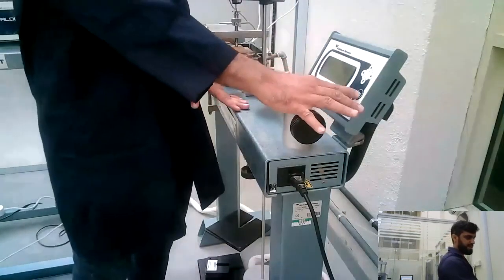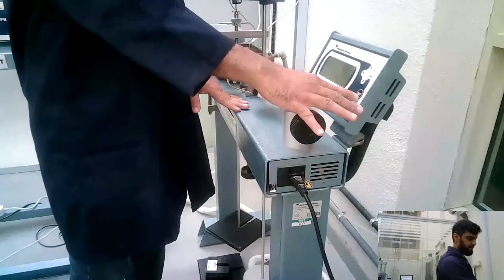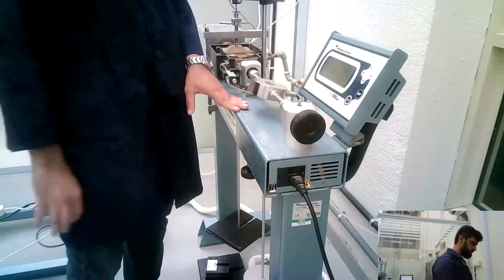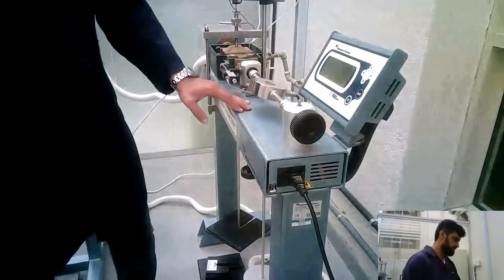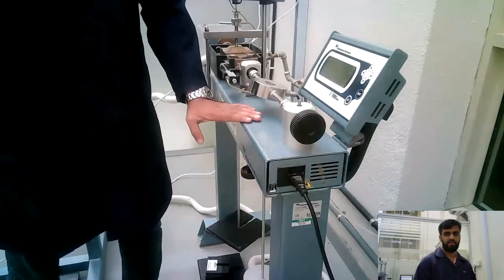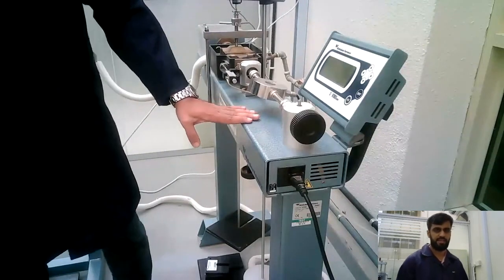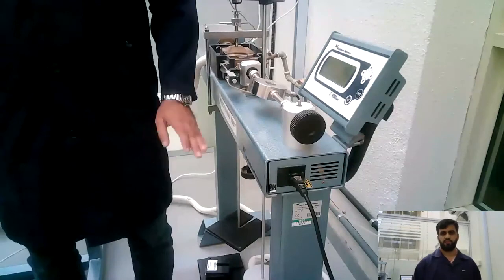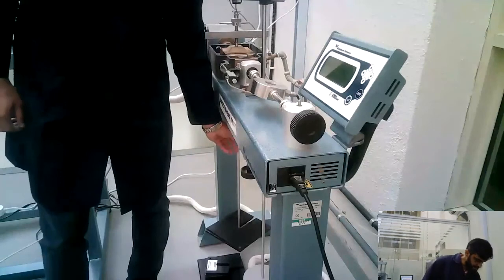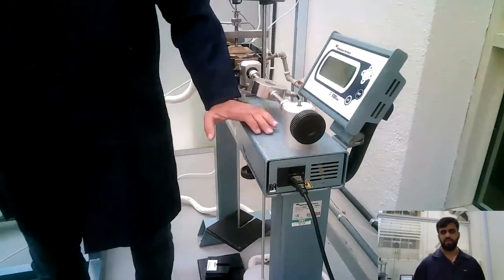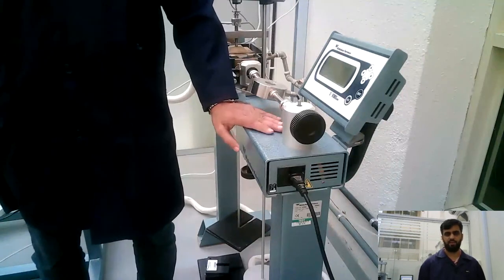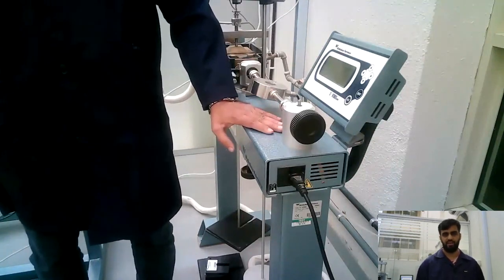Okay, so now I will start the test and let the sample fail under shear. So everything is being recorded using the data logger in the PC. So we have to at least perform 4 trials by varying the normal stress so that we get a plot between the normal stress and the shear stress, and using that plot we can calculate the shear strength parameters C and phi.